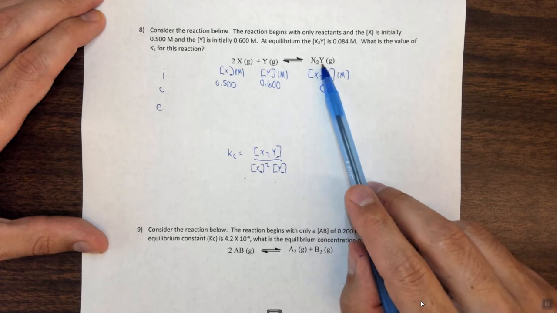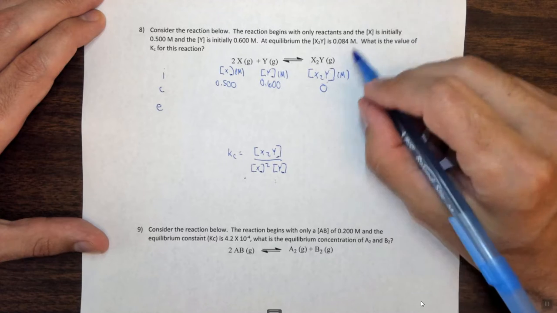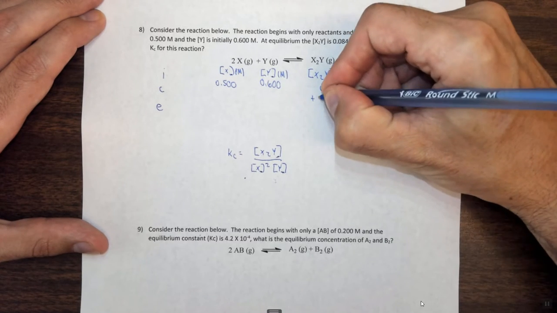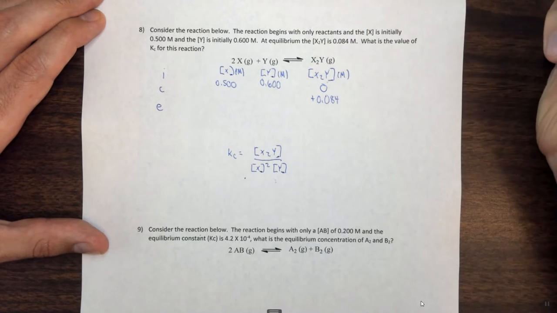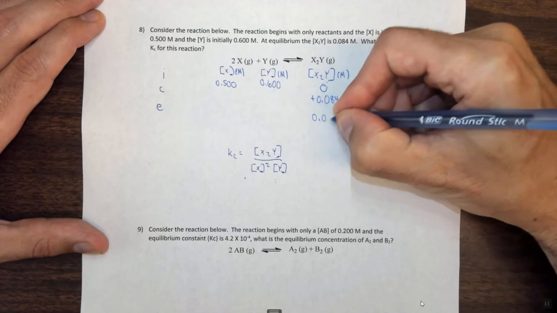In this case, we have X2Y. We're given the equilibrium concentration. So there was initially 0, and finally we have 0.084 molar. So we must have added 0.084 to have an equilibrium concentration of 0.084.